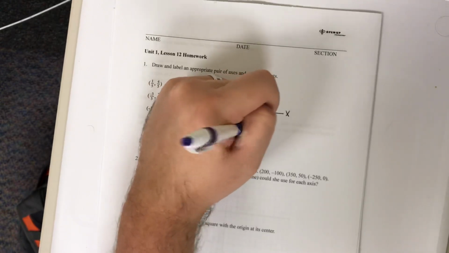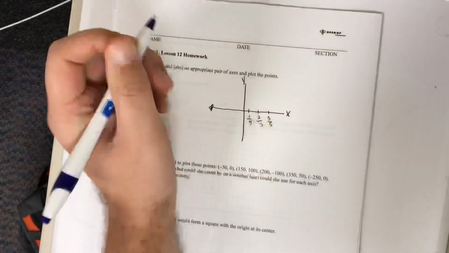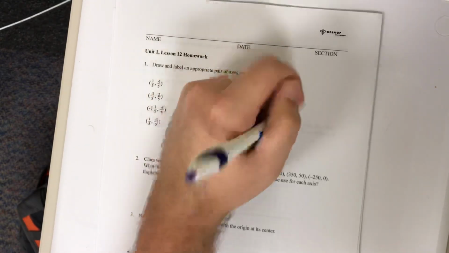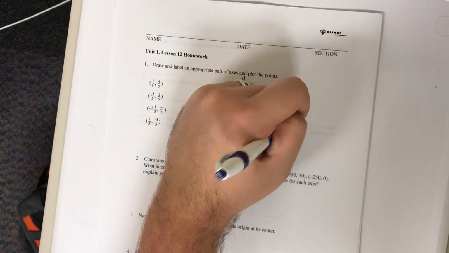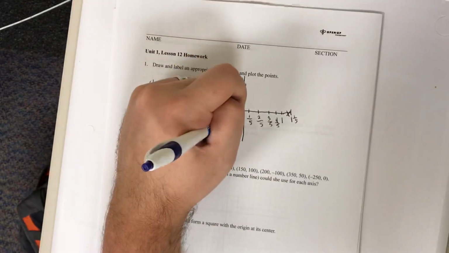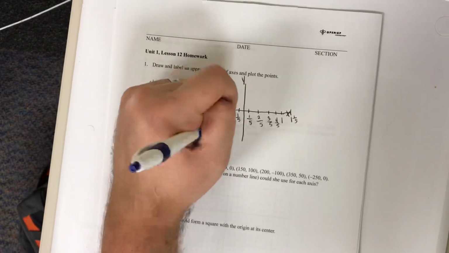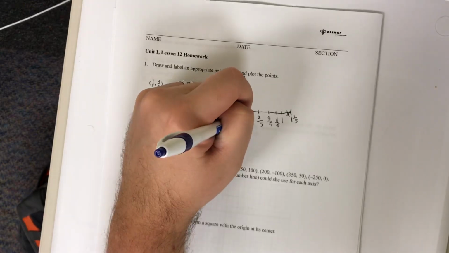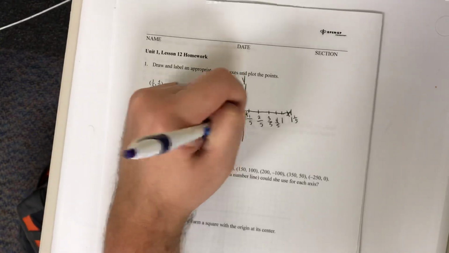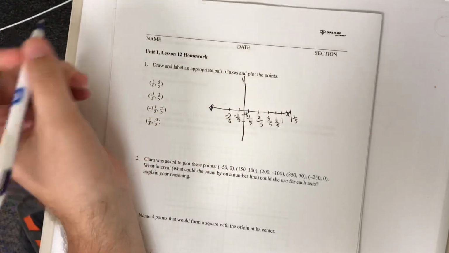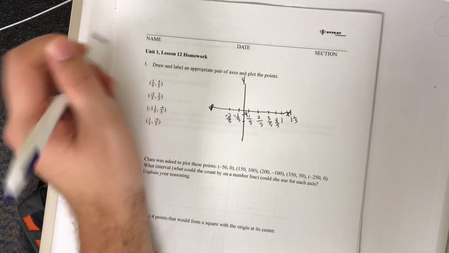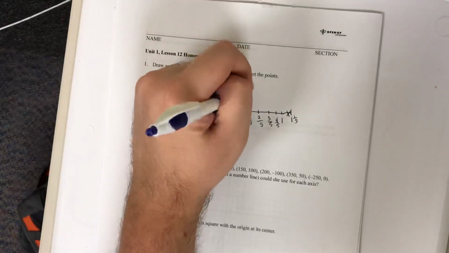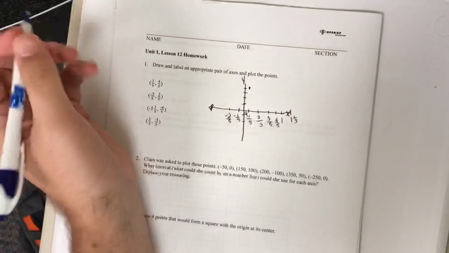So this would be 2 fifths, 3 fifths, 4 fifths, 1 whole, and then 1 1/5, and then same thing over here, negative 1/5, negative 2 fifths, same thing here, negative 1/5, negative 2 fifths. And so I'm going to plot 1/5, 4 fifths, so 1/5, and then 1, 2, 3, 4, that should be 4 fifths. So 1/5, 4 fifths is going to be about there.